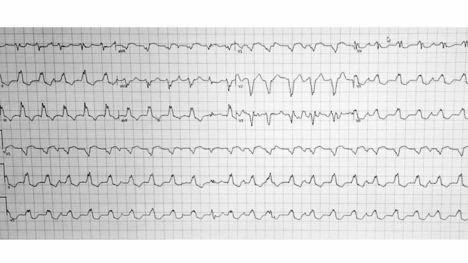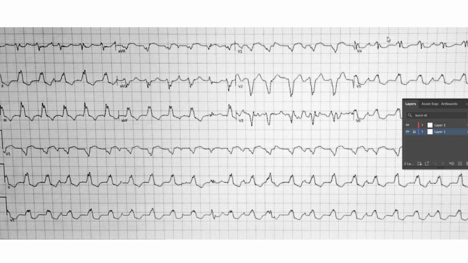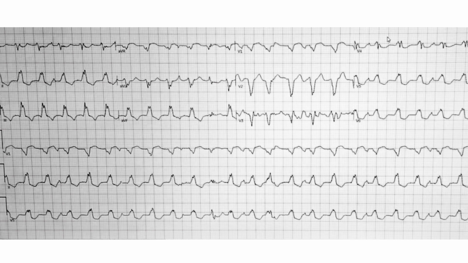But let's keep going. Just to recap, we do have atrioventricular dissociation. We do have a fusion beat. Now look at this lead 1. It looks benign, if you will. But if you take a closer look at it, you can see that the bottom portion is bigger than the top portion. In other words, we can say that lead 1 is negative.